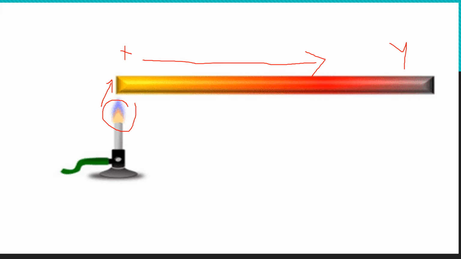So let's do this particular activity. Here an iron rod is getting heated up by using a burner. So here the heat is getting transferred to this particular position of the iron rod, say it as X. Now the heat is getting transferred to this colder portion of the iron rod, say it as Y. So the heat energy is getting transferred from a hotter portion to a colder portion. So this type of heat transfer through direct contact from a hot object to a cold object can be termed as conduction.